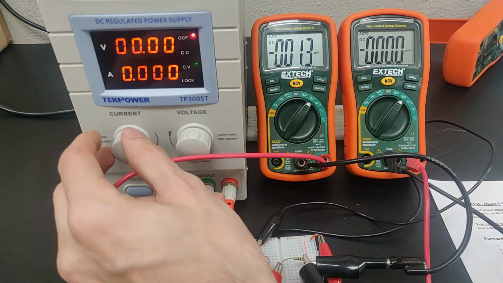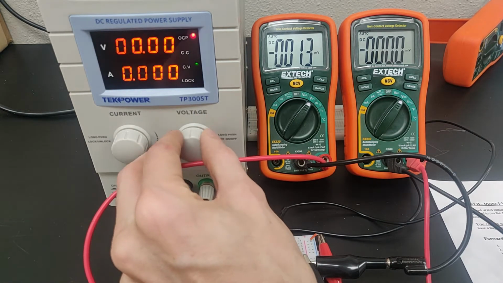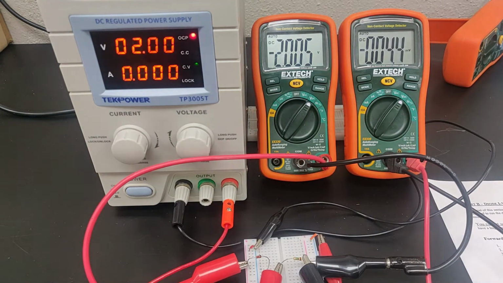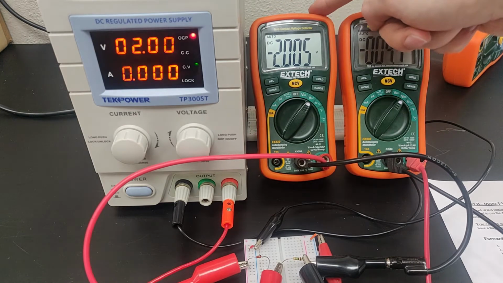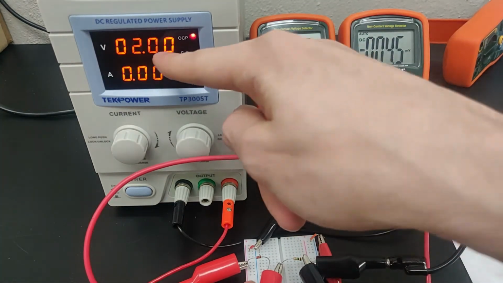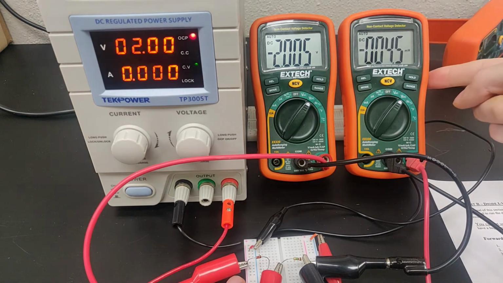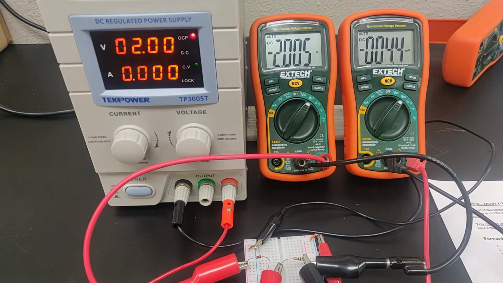So that can be our first point. And then let's go to 2 volts. So this will be our next point, and this brings up a good point. The voltage across our entire circuit should be close to whatever we're reading on our power supply. So we are reading a total voltage drop of negative 2.005 volts and a voltage drop over our resistor of 0.0044 millivolts. So the voltage across our diode would be this minus this. Okay. So that can be our first point, and let's keep going.